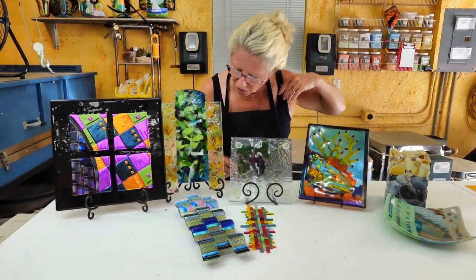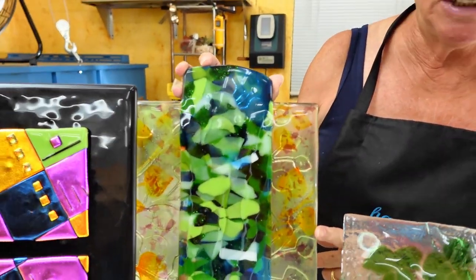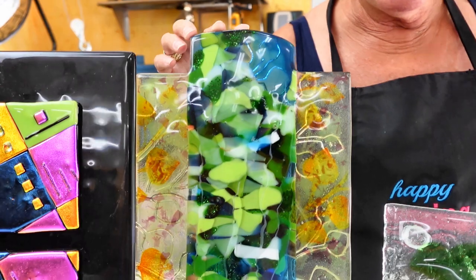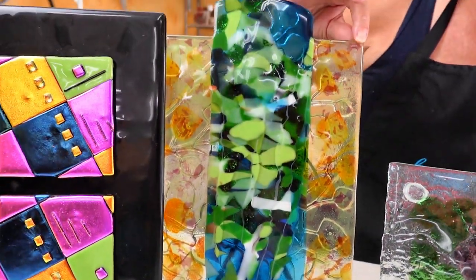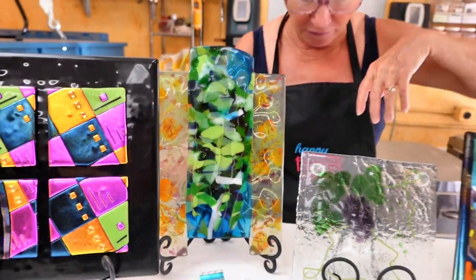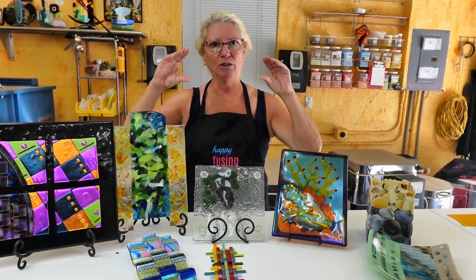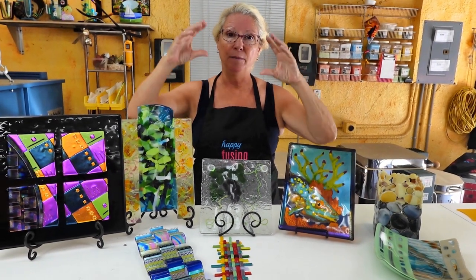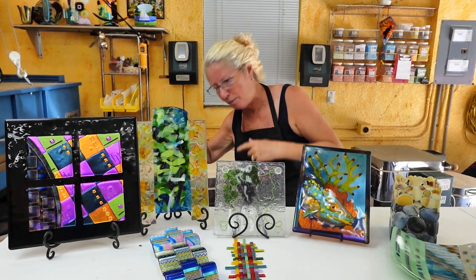So let's start with this one right here. This is from one of my videos called Free Flow, and it's an aspen tree inspired design. It's about 3/8 of an inch thick. A free flow is where you put the glass in the kiln, stack it really high and thick, and heat it to the point where it melts together and spreads and creates your own glass pattern.